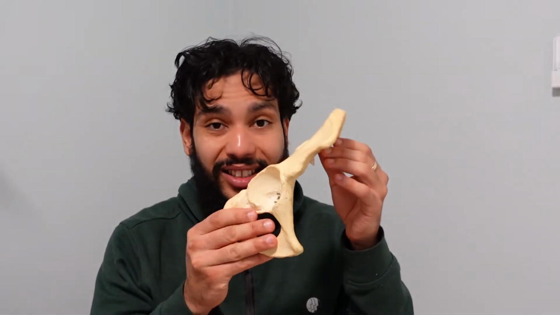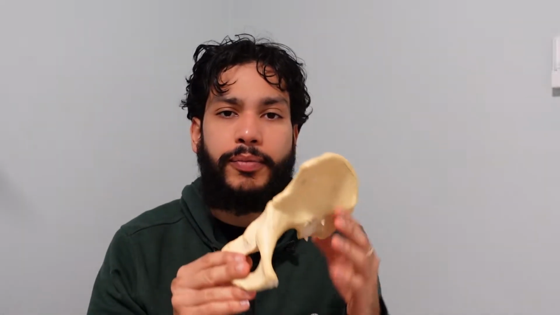The pelvis is the one attachment between the axial skeleton and the appendicular skeleton of the lower extremity. The pelvis is made up by two innominate bones on either side and a sacrum in the middle. A lot of students avoid studying the pelvis, specifically the innominate bones, in any kind of detail. Why? Well, it's a scary looking bone, okay?